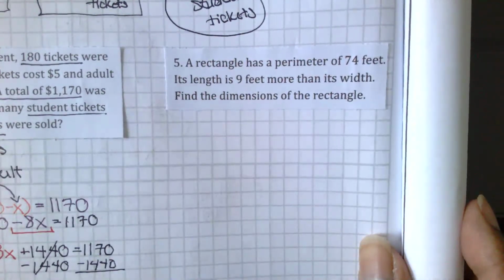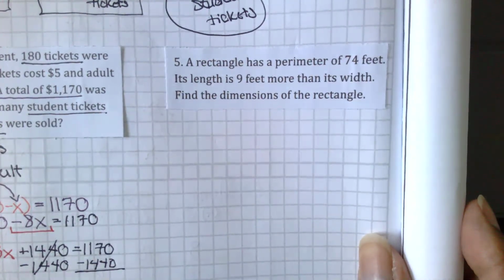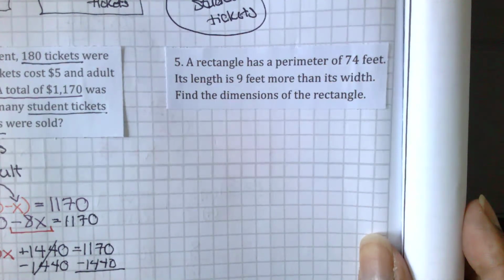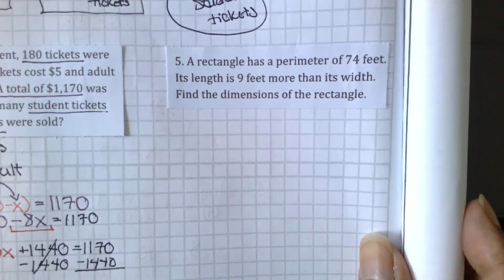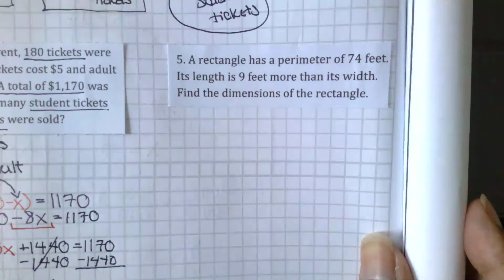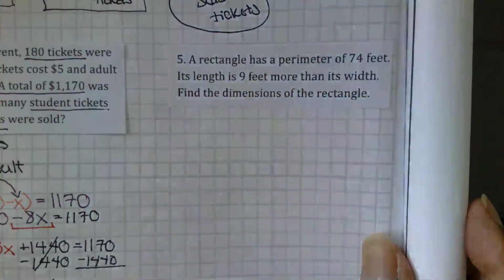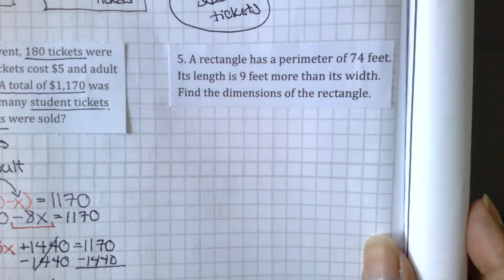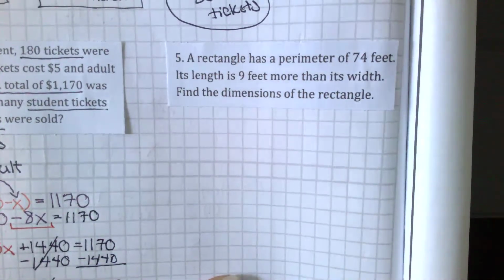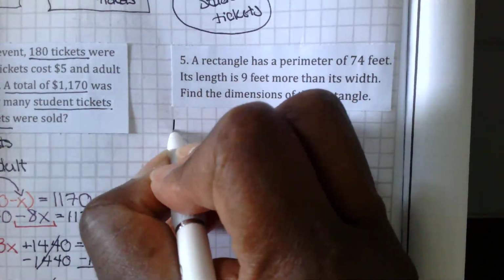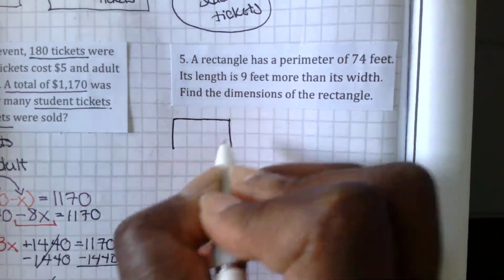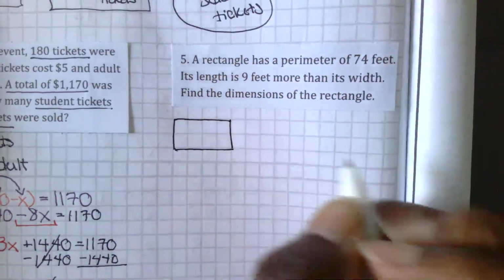So, number 5, a rectangle has a perimeter of 74 feet. The length is 9 feet more than its width. Find the dimensions of the rectangle. So, how are we going to approach this? One, what is a rectangle? Let's draw it out. Why not? So we have a rectangle. It has two congruent sides.